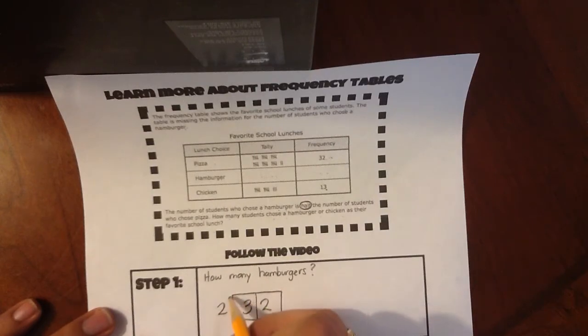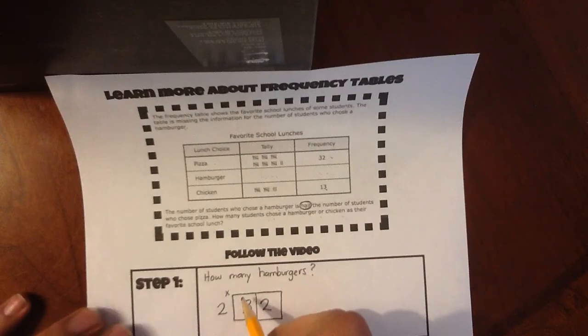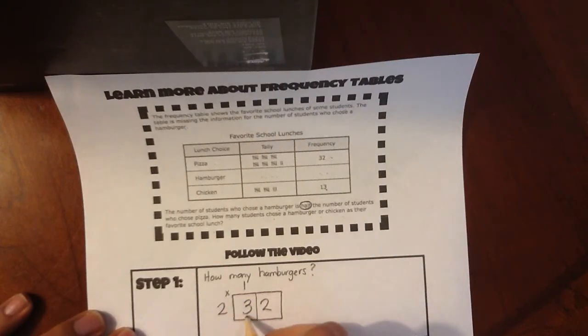Okay. So 2 times what can give me 3? I'm just going to put a 1. 2 times 1 gives me 2, right? I'm going to subtract it. It gives me 1. I'm going to go ahead and let you finish it off. Go for it. And I'll wait for you there.